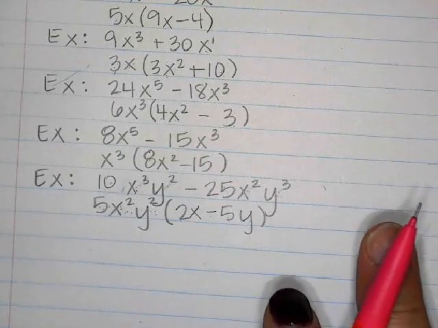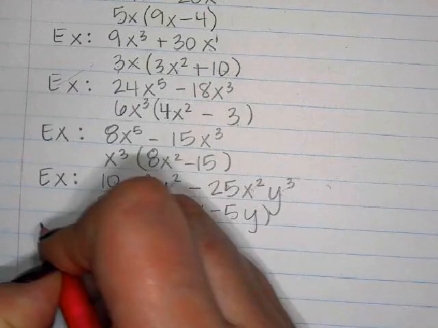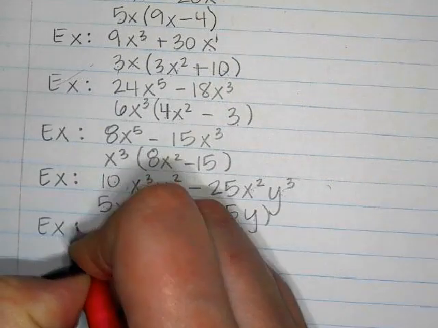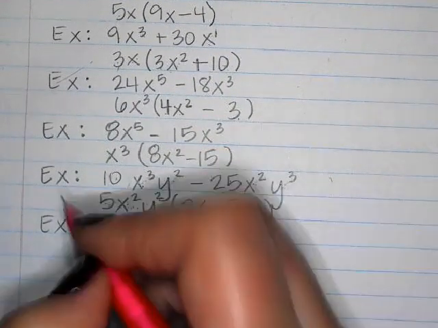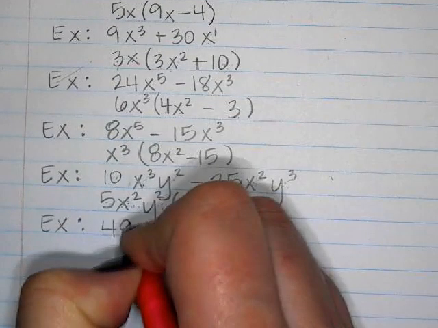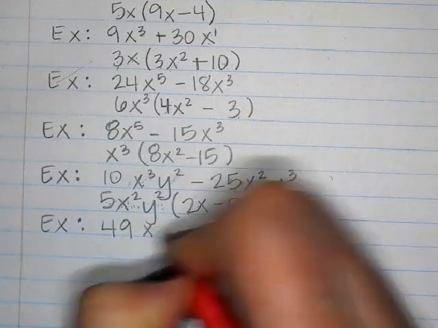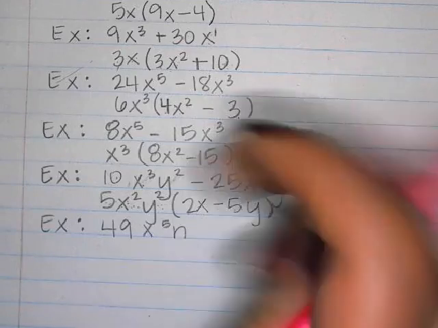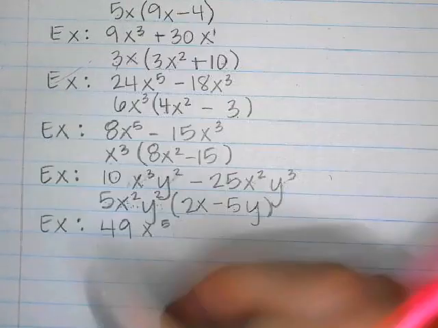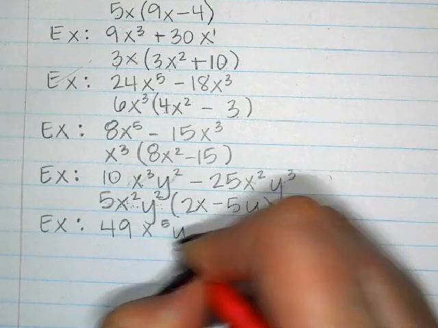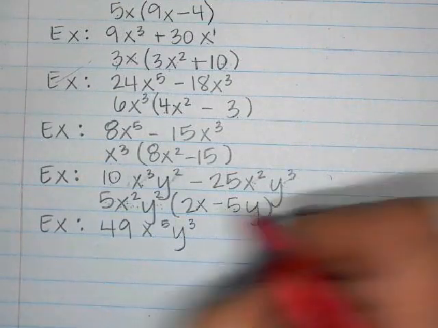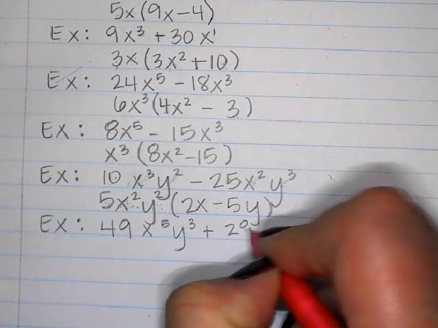Let's try another one like this. Okay. So we're going to do 49 x to the 5th, y to the 3rd, plus 28 x y to the 4th.